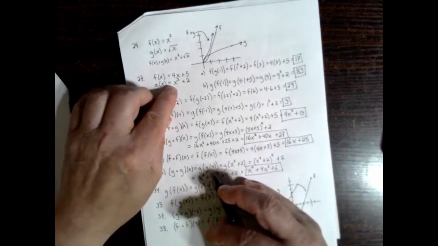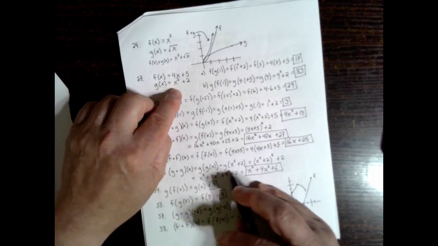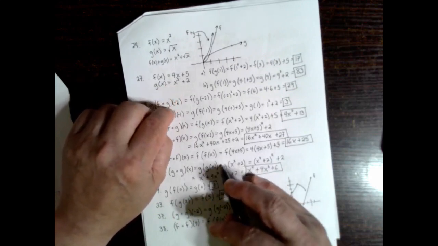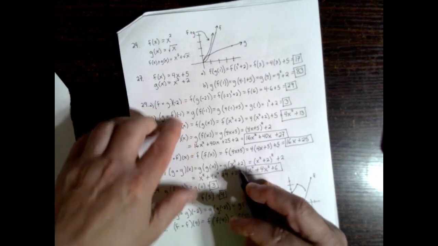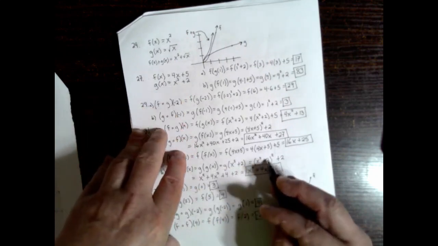What about g of g? Well, g is x squared plus 2. Now g of x squared plus 2, remember g says square it and add 2. So take this guy, square it and add 2. Multiply all that out and simplify, and you get this guy here.